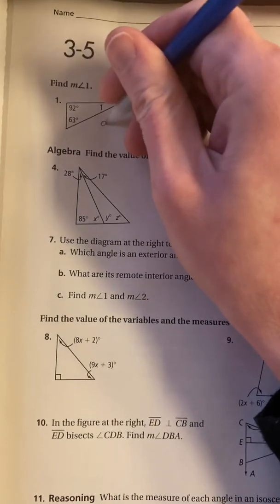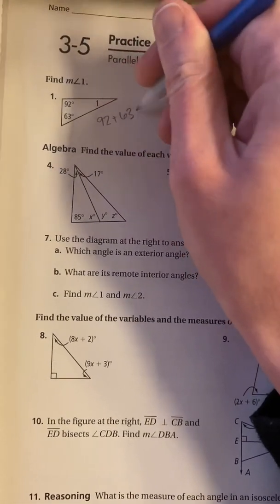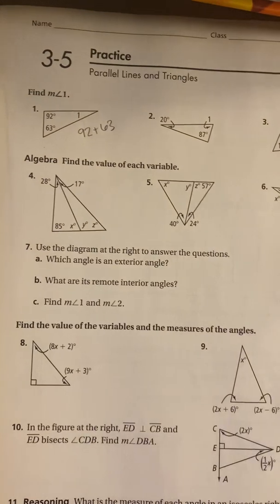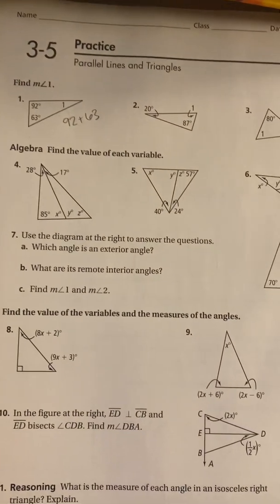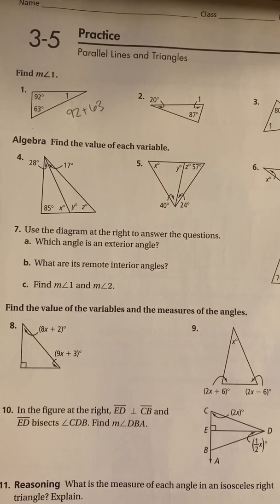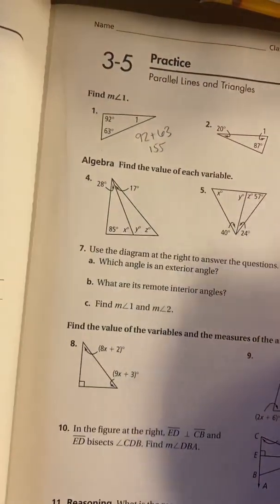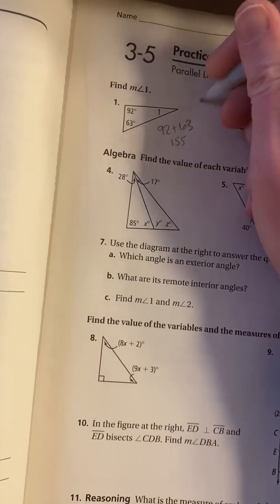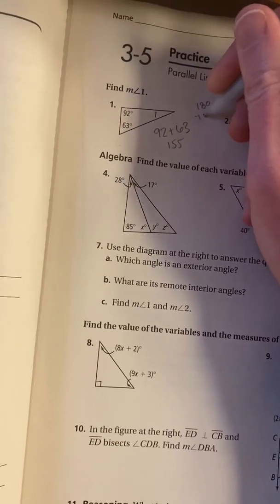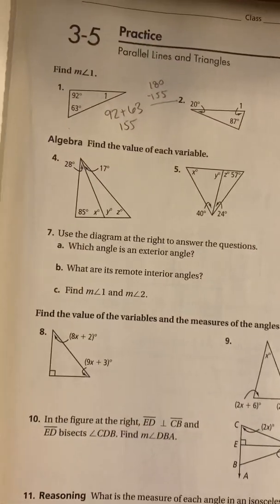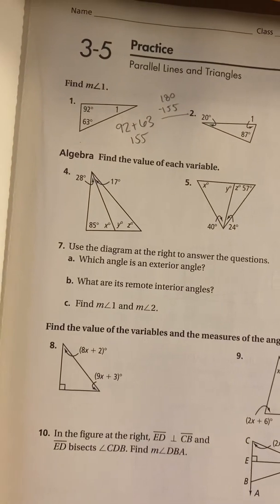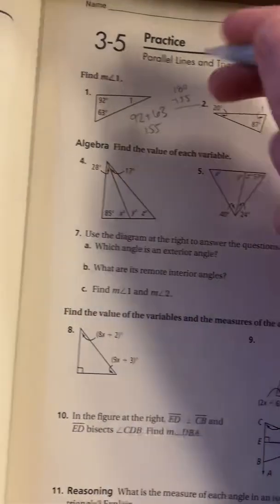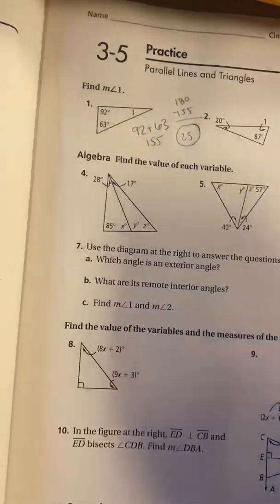So I would start off by taking 92 plus 63. So you have 92 plus 63. That's going to give you 155. And then to find the measure of angle 1, I would take 180 and subtract 155. And so the measure of angle 1 in that one is 25.